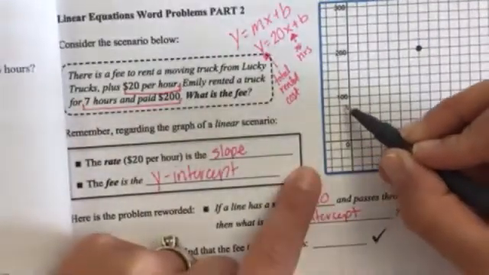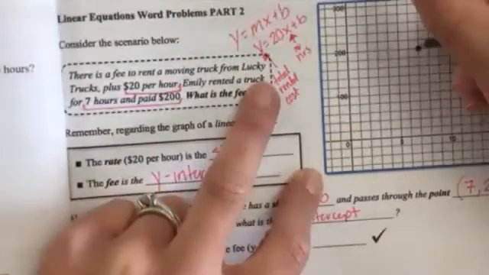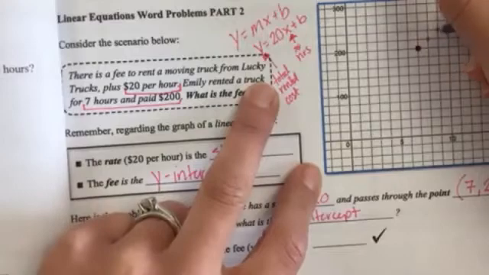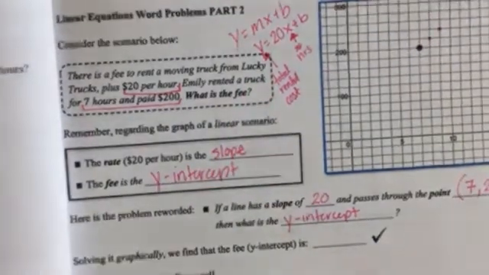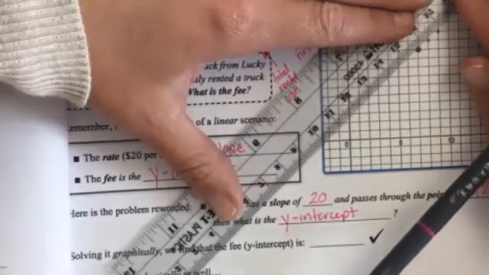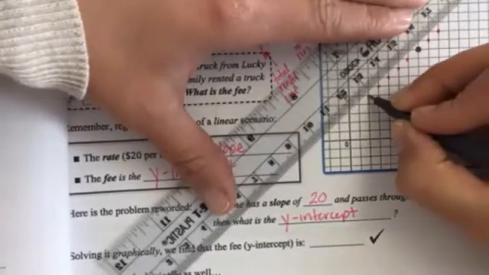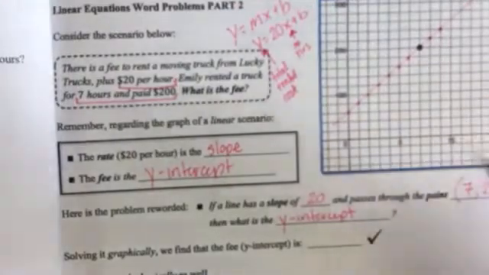1. So this looks like it went up by 20. It's 20, 40, 60, 80, 100, and it went over by 1s. 1, 2, 3, 4, 5. So I can go up 20 over 1, up 20 over 1. Now I can solve this, like they say, graphically. Sometimes it's easier just to do this. Make sure my ruler's right. Okay, so where's my Y-intercept? Yep, 20, 40, 60.